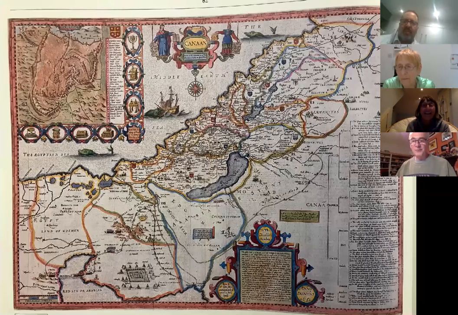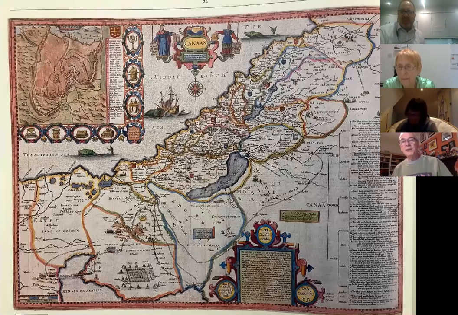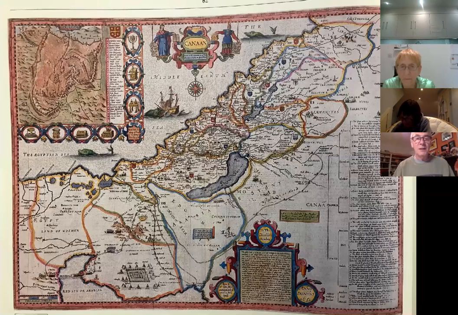Always was. Up at the top, on either side of Canaan, you've got Moses and Aaron. And you start to see these beautiful decorations coming into the maps now.